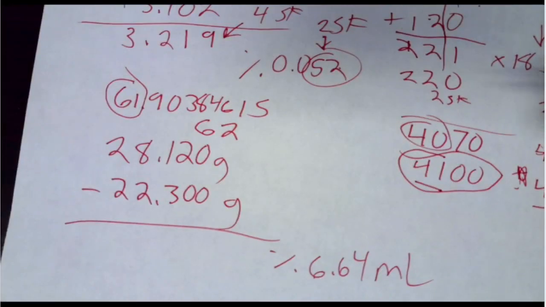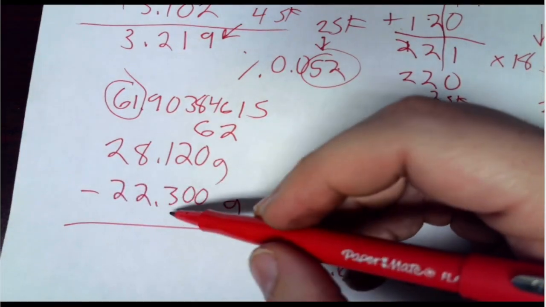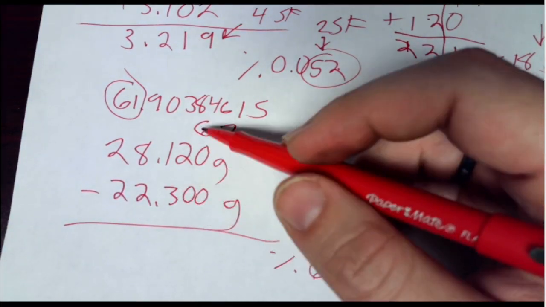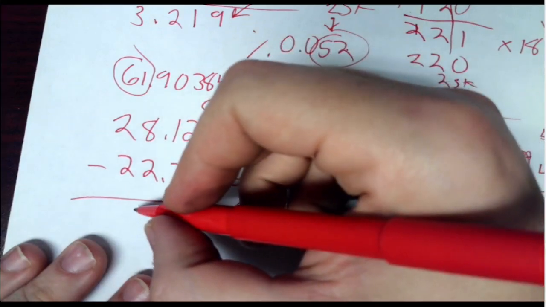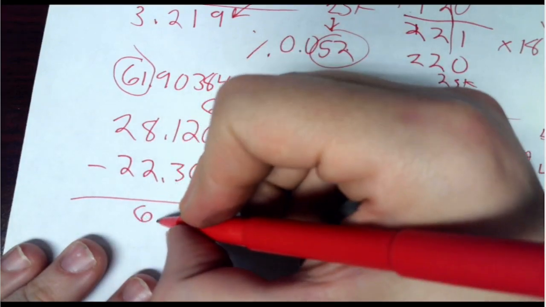Now the last problem is a problem with actual reading and writing, where we're expected to figure out what to do. We have an empty cylinder. We have the filled cylinder. So what is the difference? The difference is the mass of our liquid.